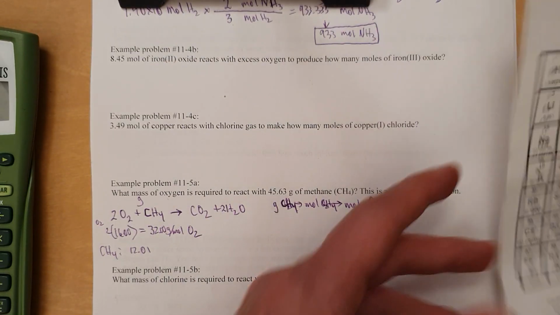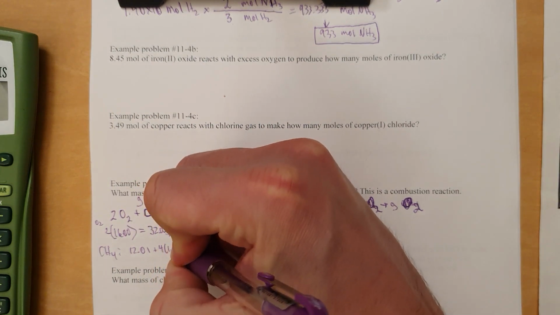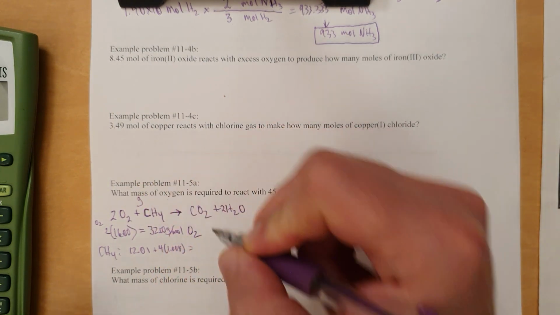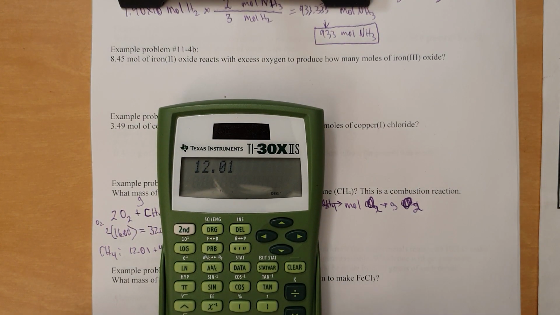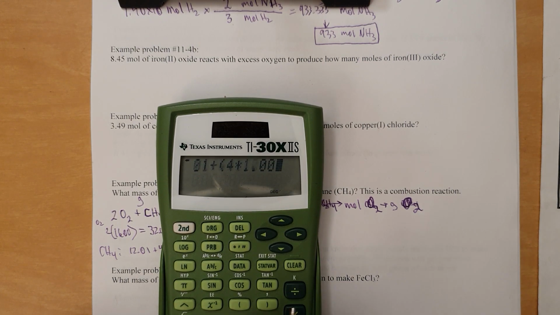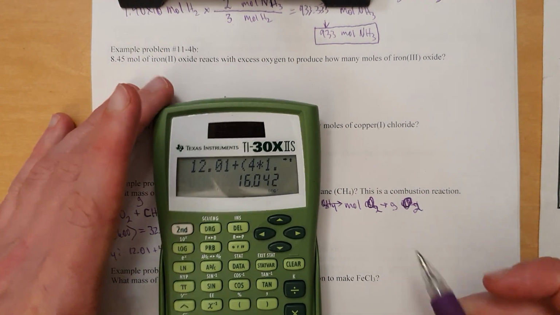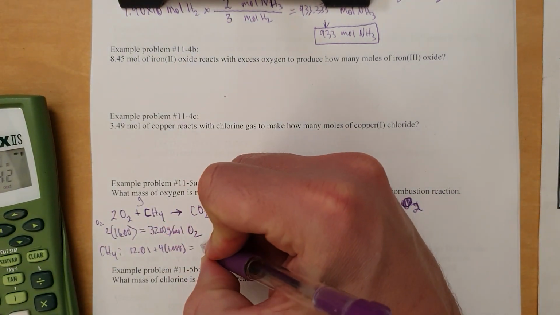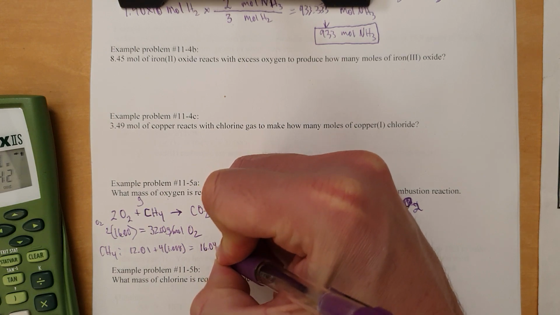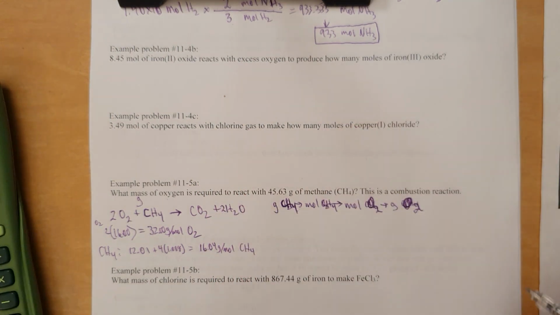So plus 4 times 1.008 grams per mole equals, I'll do that on the calculator, 12.01 plus 4 times 1.008, and that's that right there. We round to the hundredths place, don't forget. So it's 16.04 grams per mole CH4.